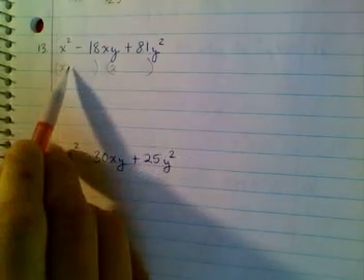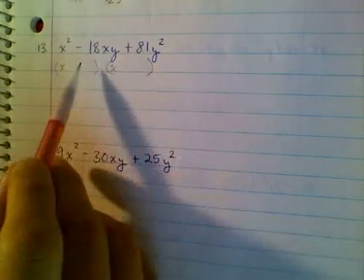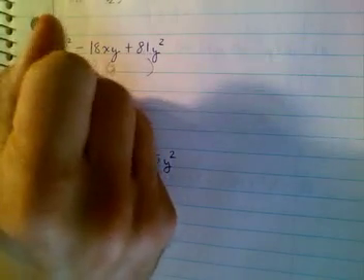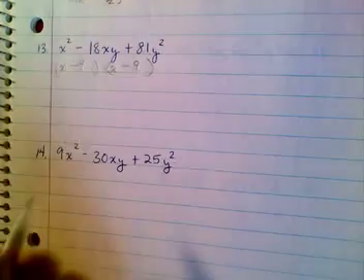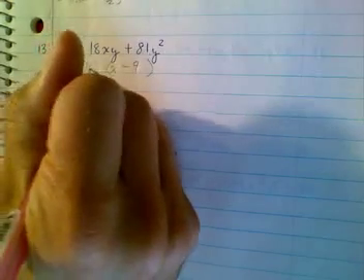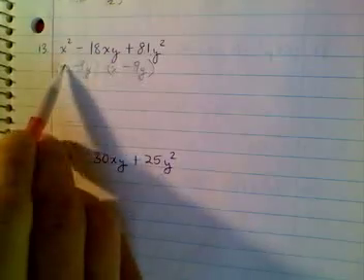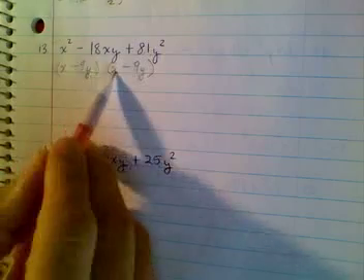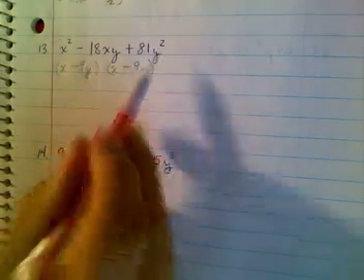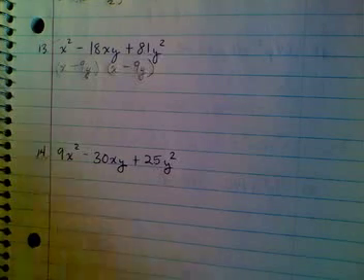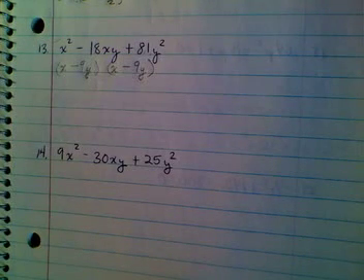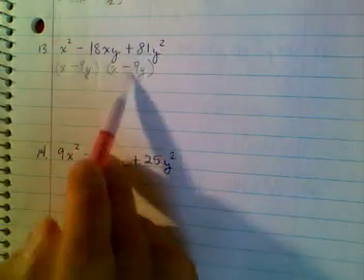X times x gives me x squared. I know it's going to be 9 and 9, minus 9, minus 9. And let's just try putting a y here. x squared minus 9xy minus 9xy plus 81y squared. So that's basically how you would do this kind of question with two variables.